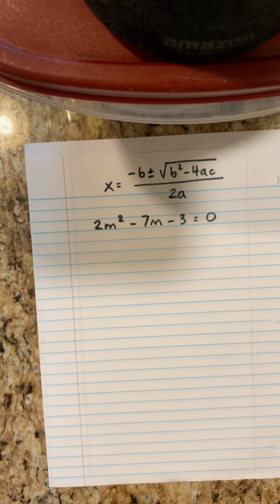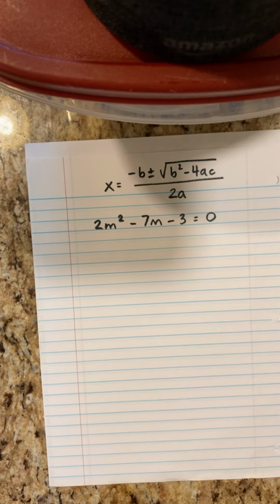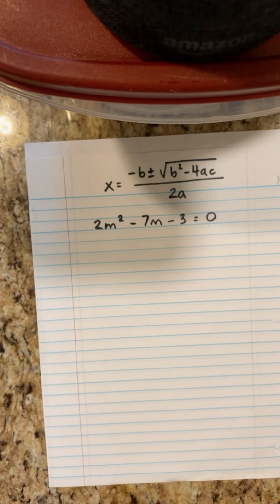All right, the quadratic formula is something that we discussed at length. Remember that there are different parts of the quadratic formula that we discussed. The first of which being this b squared minus 4ac underneath the square root. If you remember from earlier this semester, that is what we call the discriminant. So the discriminant is this b squared minus 4ac.